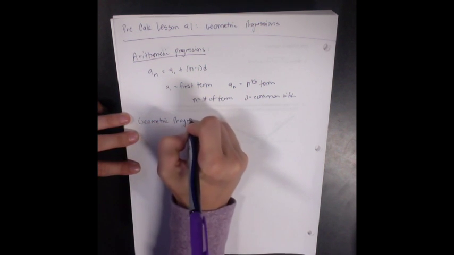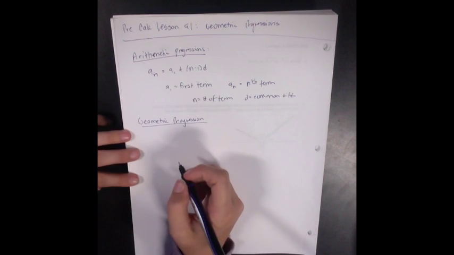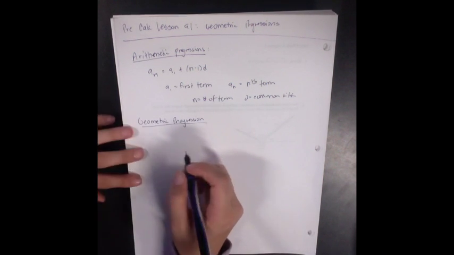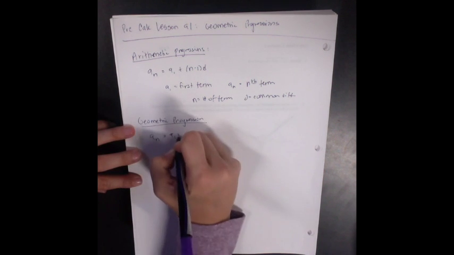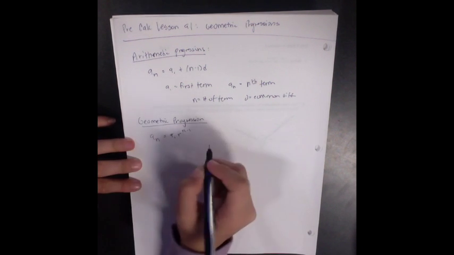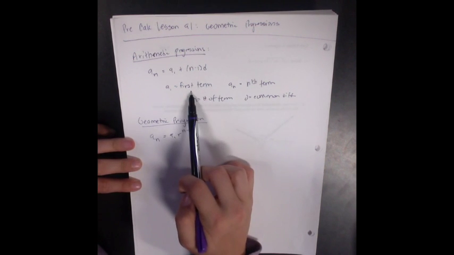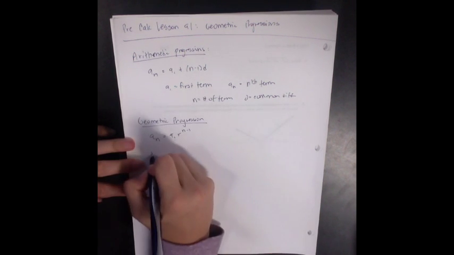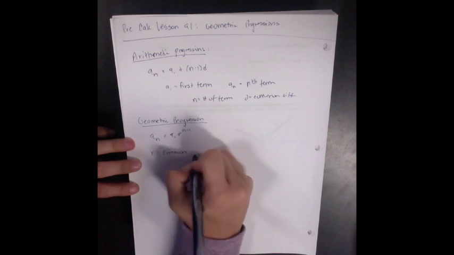What we are going to do now is slightly different: geometric progression. The equation we will have now is a sub n is a sub 1 times r raised to the n minus 1. A sub n is still the nth term, a sub 1 is still our first term, and r is our common ratio.